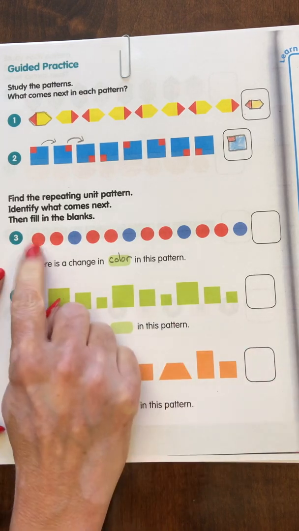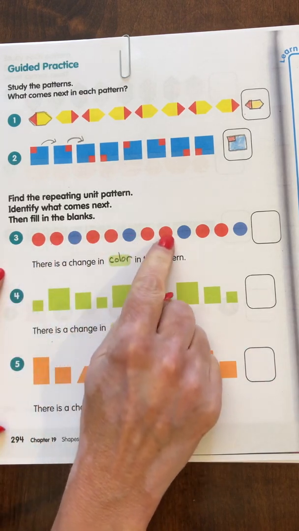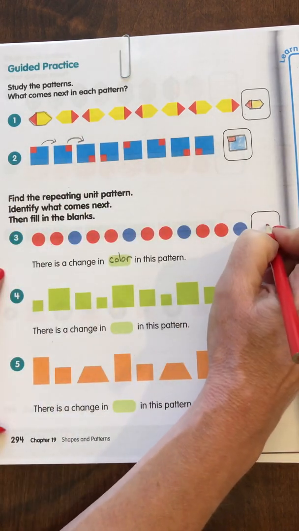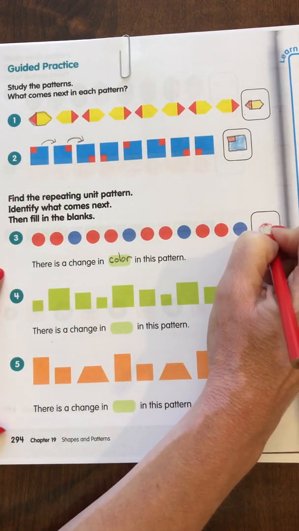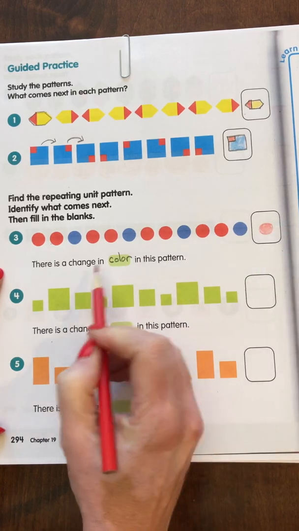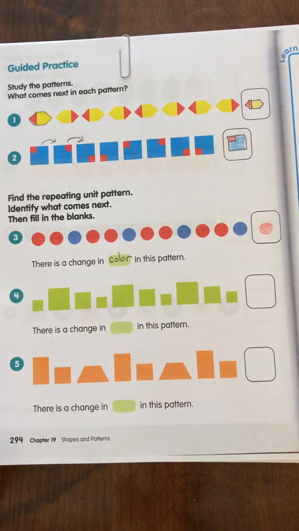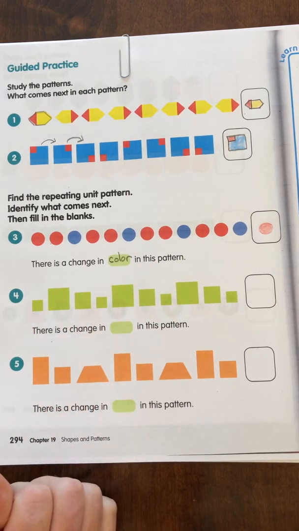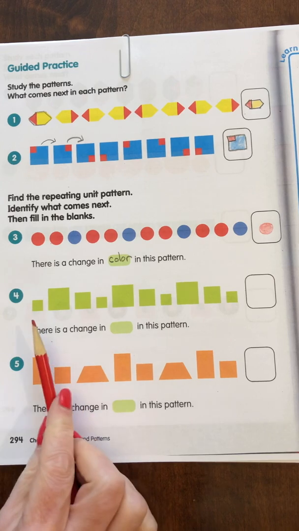What's our color going to be? Red, red, blue, red, red, blue, and so on. Yep, you can do a red circle here. It would be a red circle. We have a change in color. It's important to notice before you start getting straight to your answer whether you're changing in size, shape, color, or rotation.